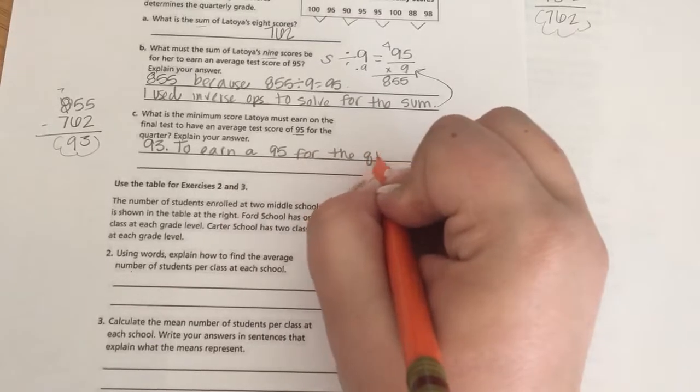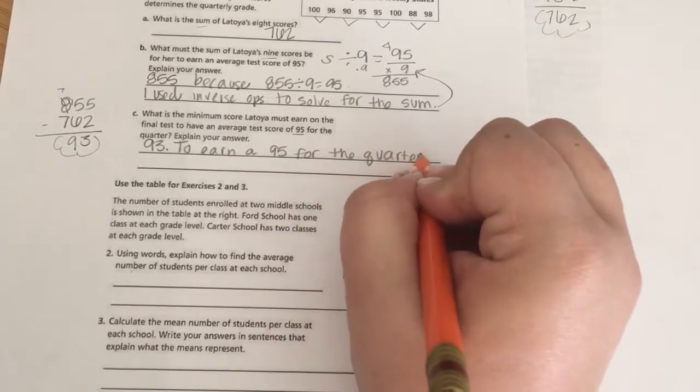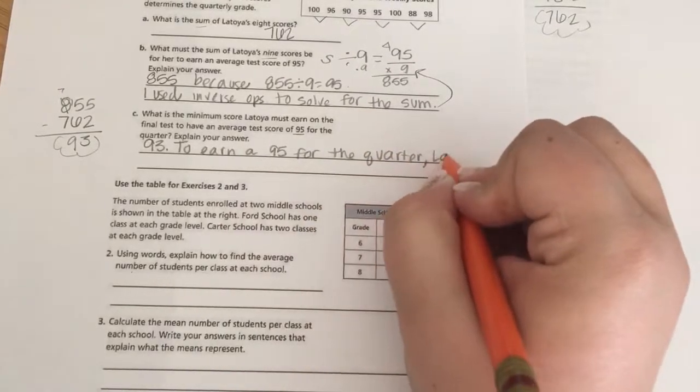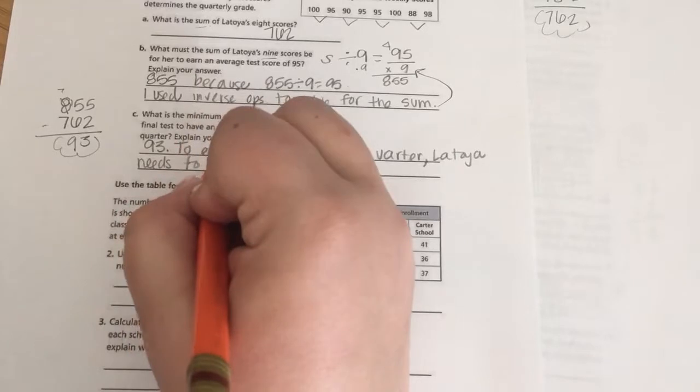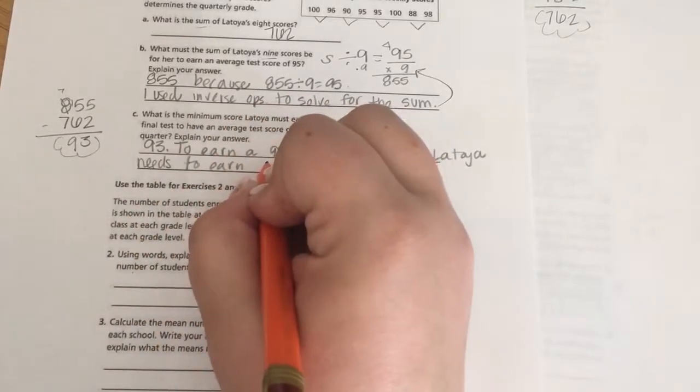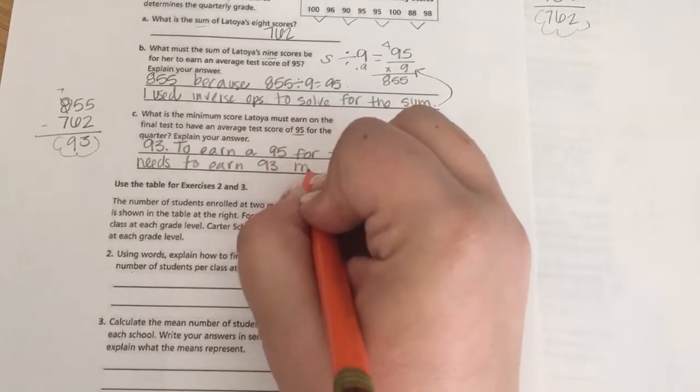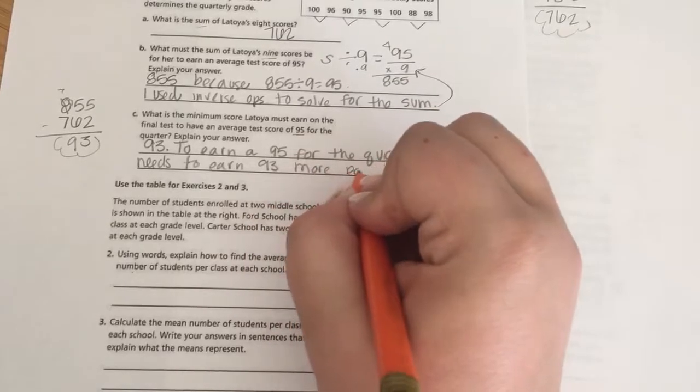as her quarterly grade. I used to do this when I was in college to figure out what kind of score I would have, or of course my GPA, because that was important to me. So when I'm doing this, I kind of have to think backwards. I'm thinking with the end in mind. If this is my goal, this is what I have to have.